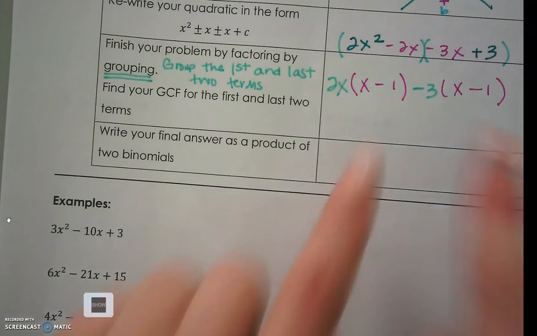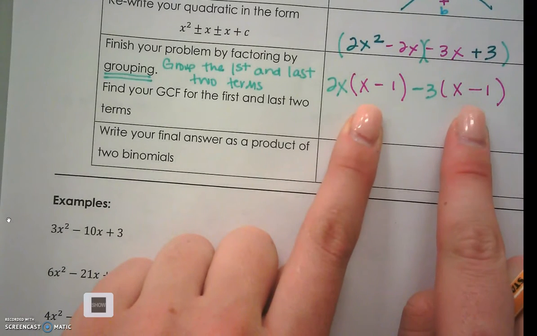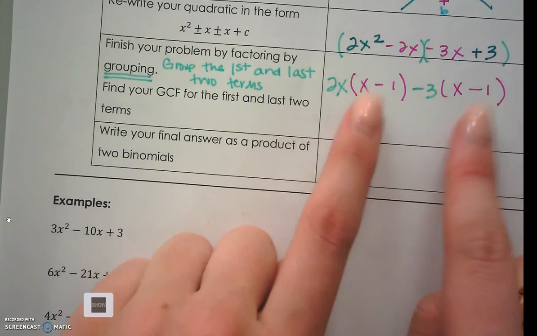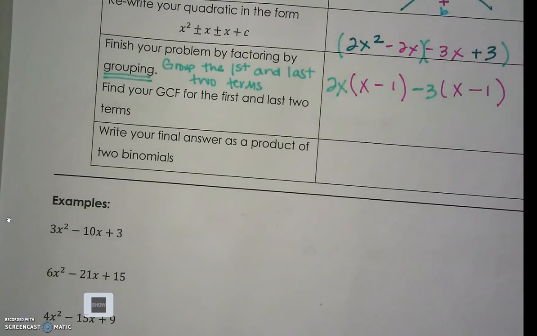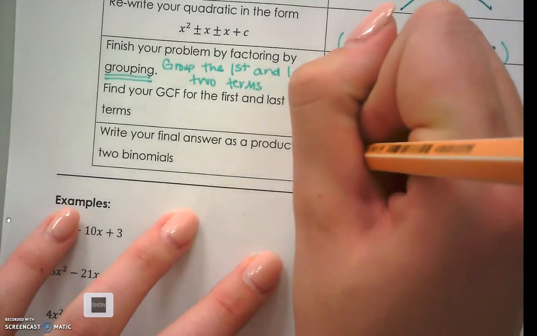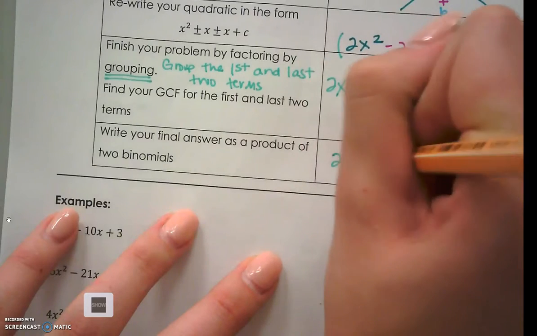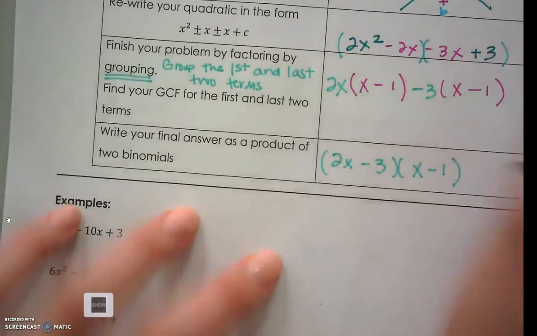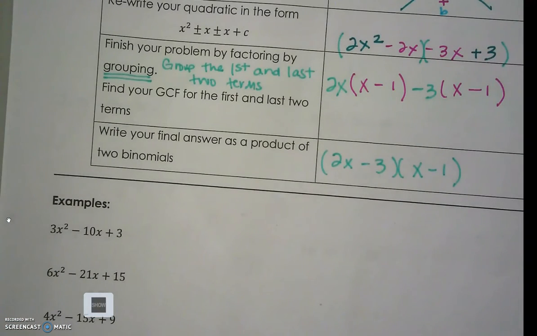As you'll notice, these 2 factors repeat. That tells us we've factored out the correct GCF. We're doing something right. And our final answer, we're going to write as 2x minus 3 times x minus 1. And if we took some time to multiply these things out, we would get our original quadratic equation.